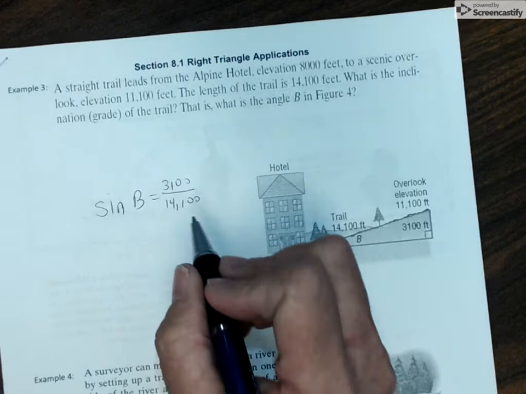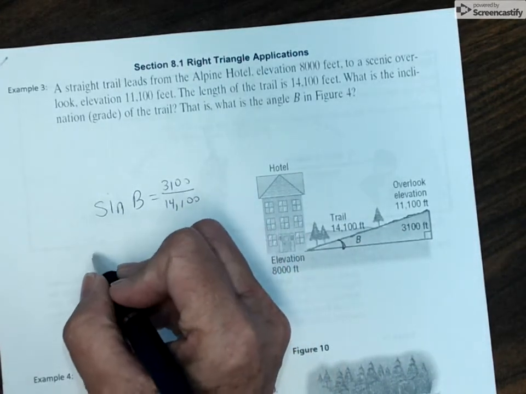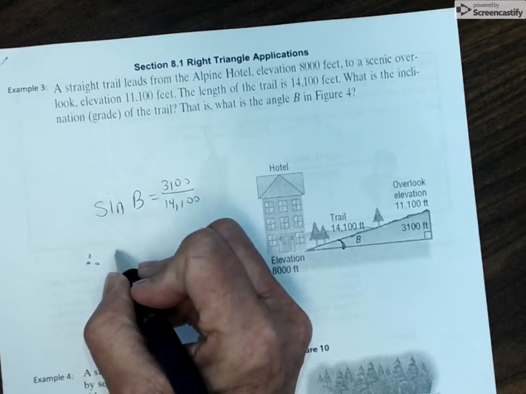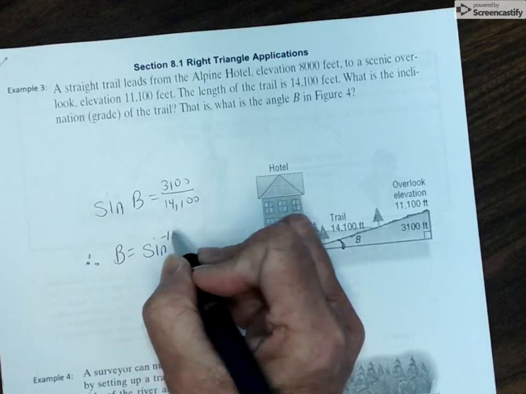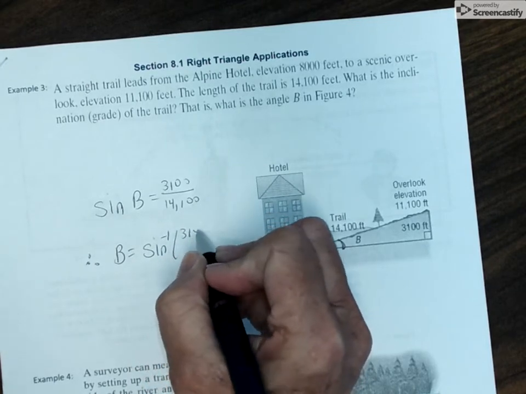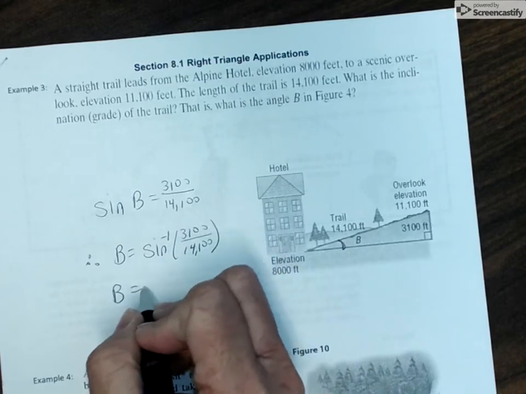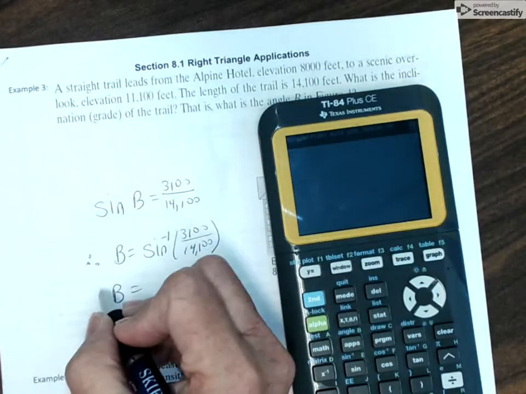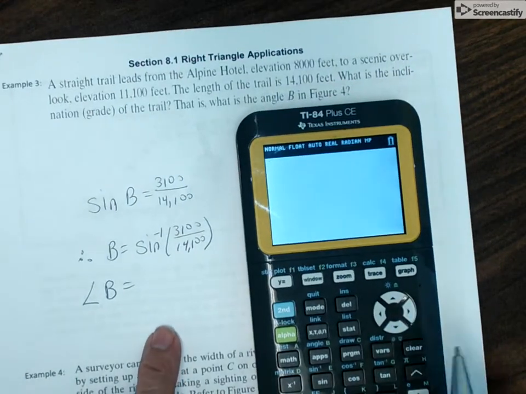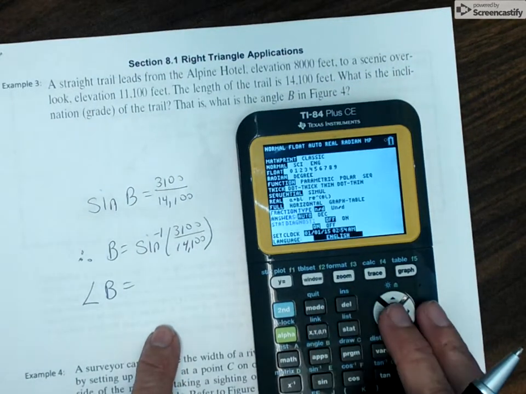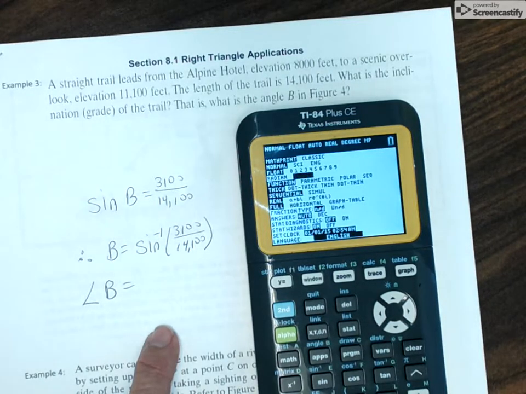14,100. Again, if I'm trying to find the angle B, I'm going to have to do the inverse of sine. So in the calculator, I'm going to have to say B equals sine inverse of 3,100 divided by 14,100. So the angle B equals, let's go over the calculator real quick. Make sure when you turn your calculator on, you go to mode and change this to degrees, or you will not have the correct answers.